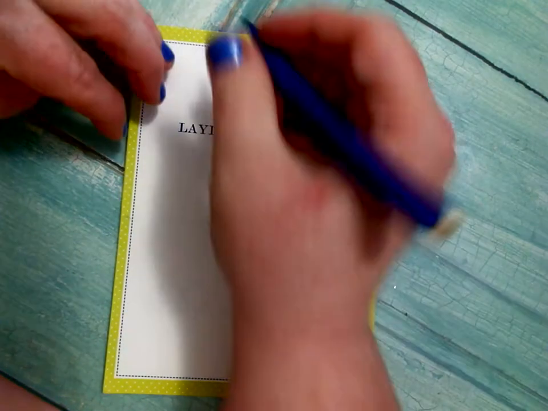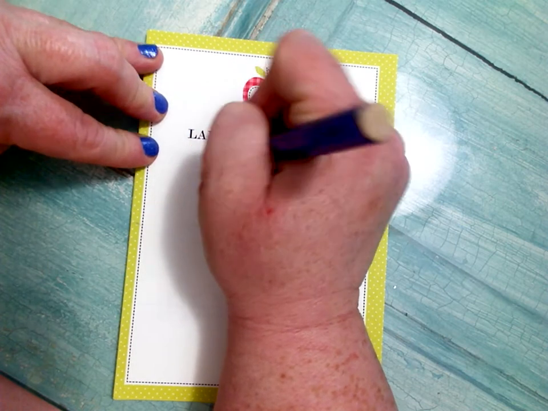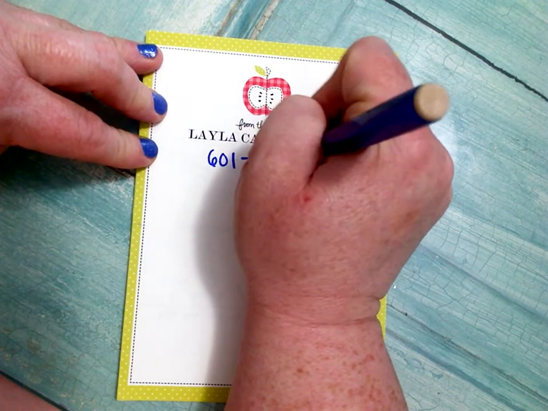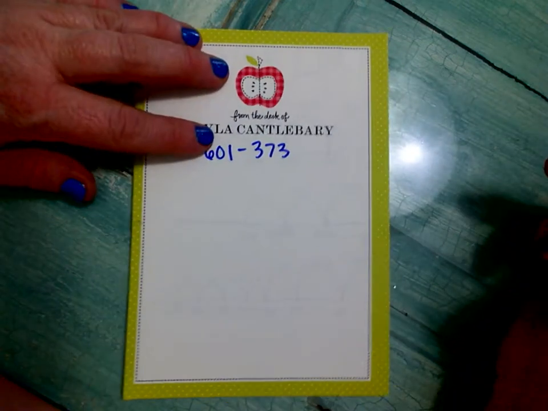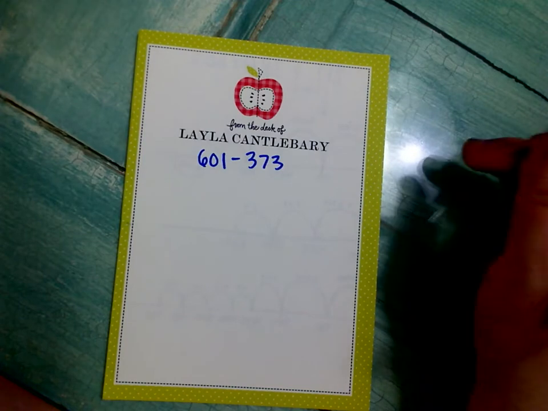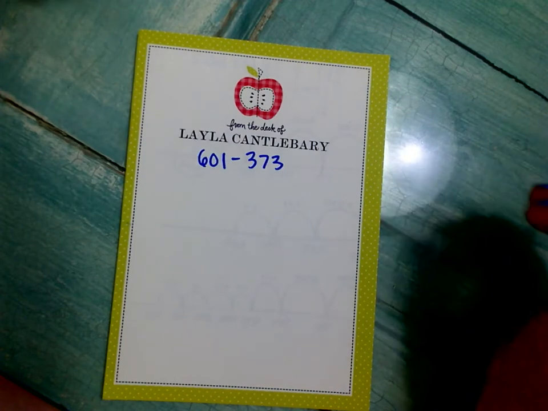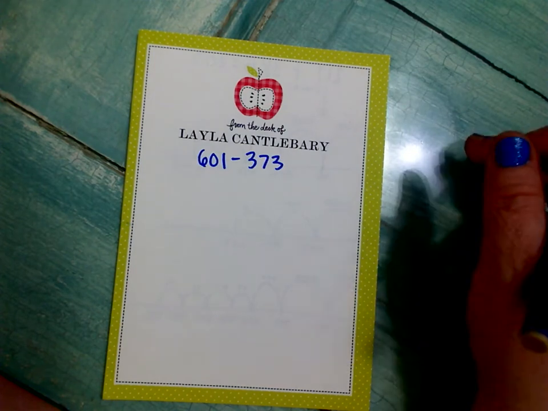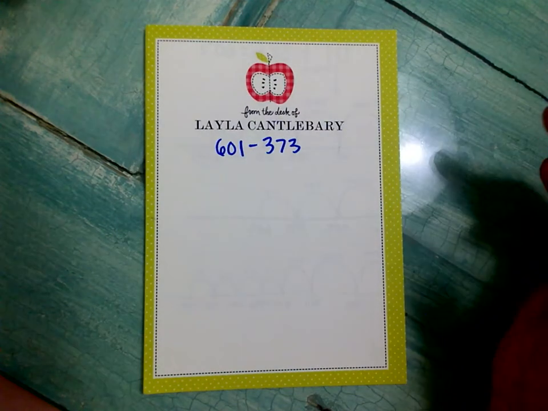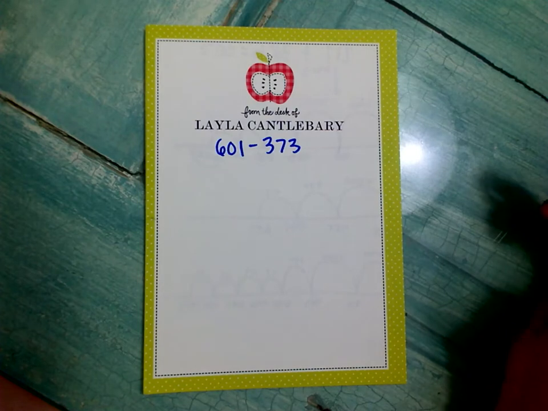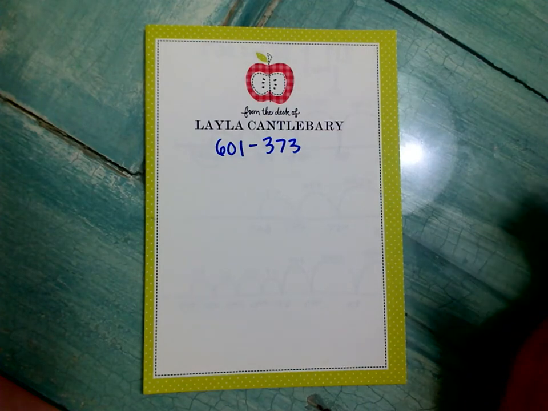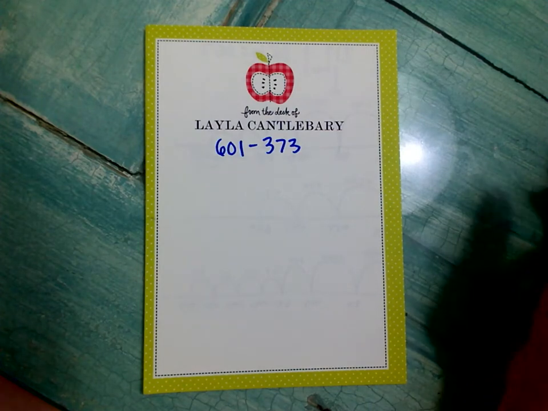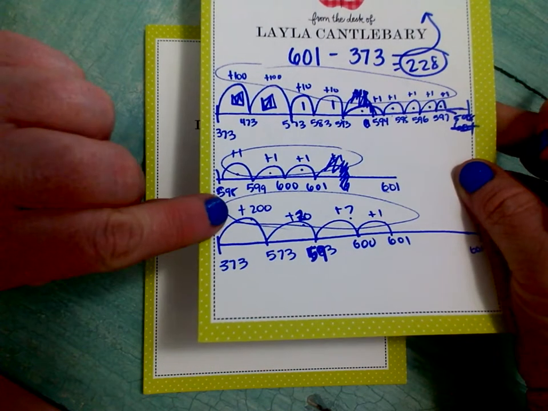Expanded form subtraction is really not my favorite strategy. I think it's really hard for kids, and I think they make a lot of mistakes, and I would suggest you don't get your kid to use it just because there's so many mistakes. But I'm going to show you two different ways to do expanded form subtraction. Again, I think that open number line is way better, especially if they understand numbers.